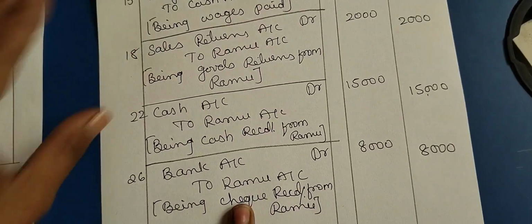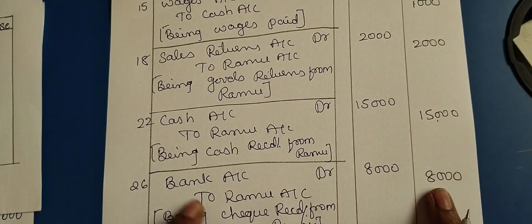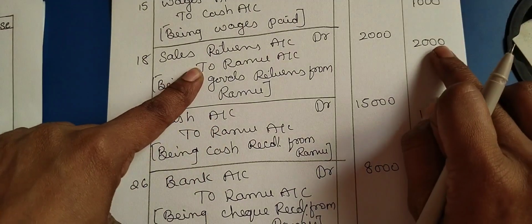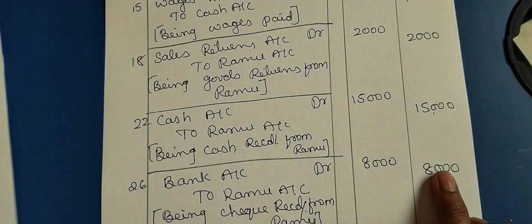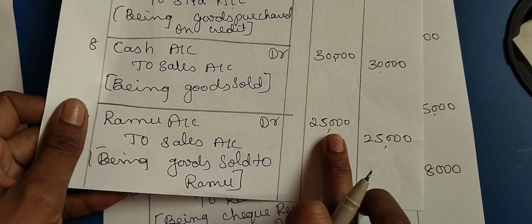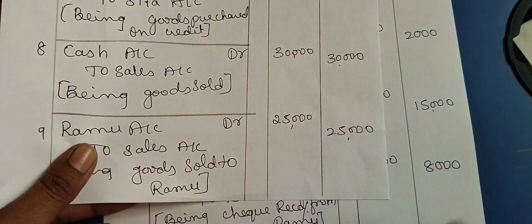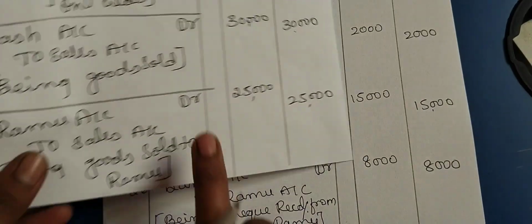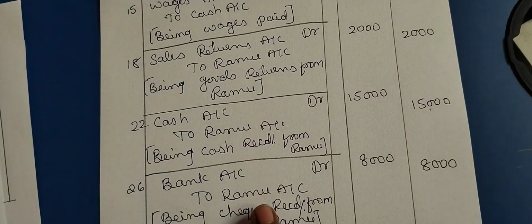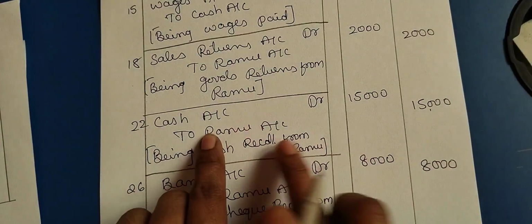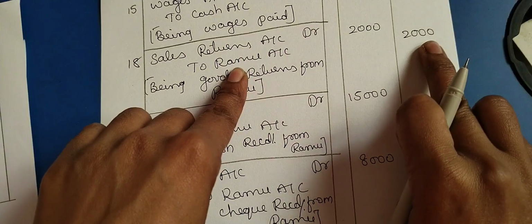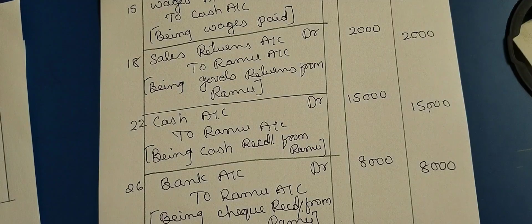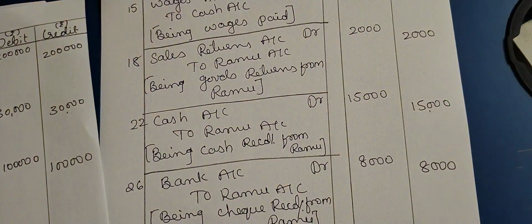Now, how many times have you credited Ramu? Here 8,000. Here 15,000. 8 plus 15, 23. Here 2,000, 25,000. The amount Ramu which you have debited is 25,000 and equally you have credited. So your debit is equal to credit, right? Here 25,000 Ramu debit, here 8,000 credit, 15,000 credit, 2,000 credit. 2 plus 15 plus 8 is 25,000, right? His account is closed.